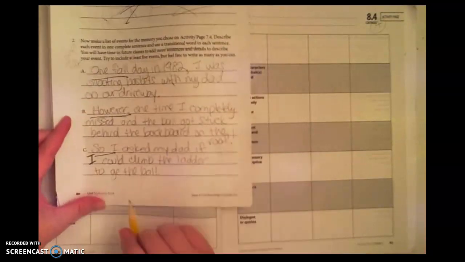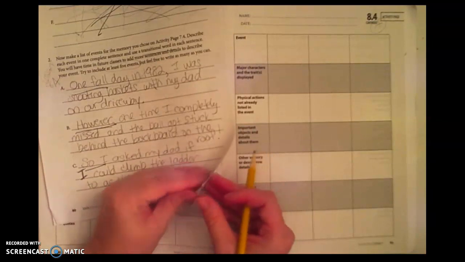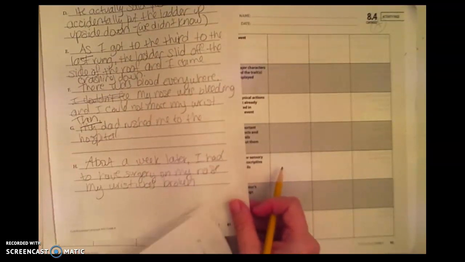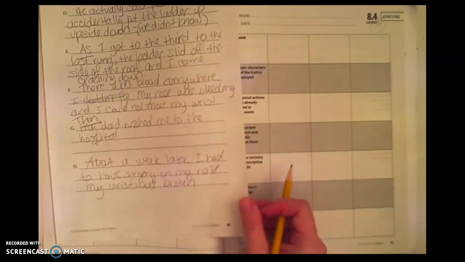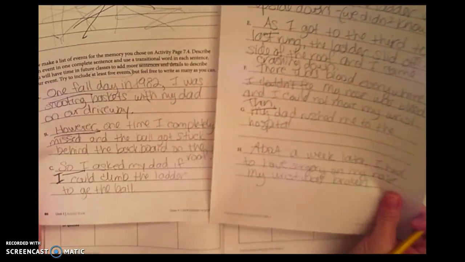Okay. Next one. So I asked my dad if I could climb the ladder to get the ball. Let me look at the next one. He actually said yes, but he accidentally put the ladder up upside down, and we didn't know. Okay, so let me combine these two. I'm going to say that these are the same thing.